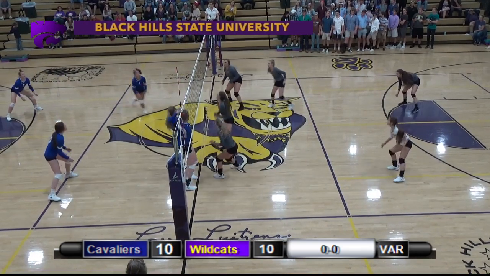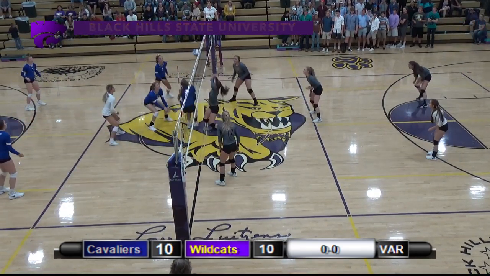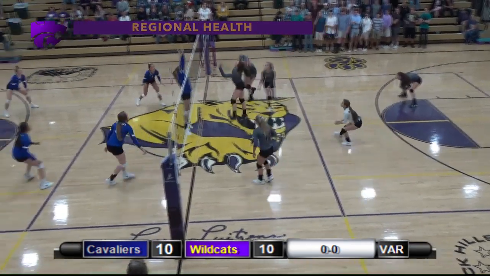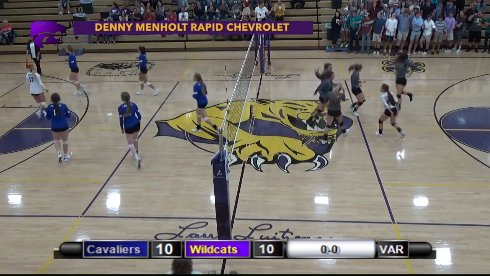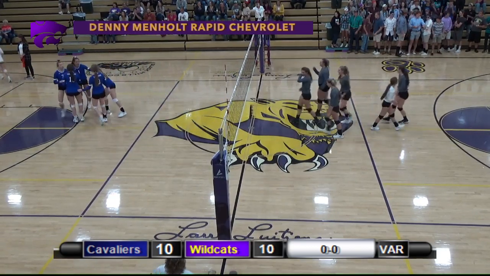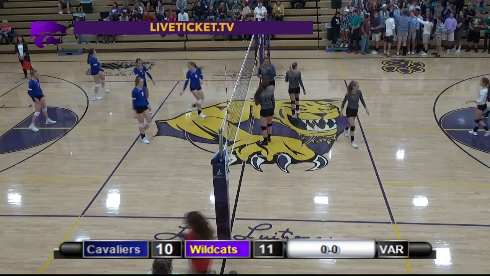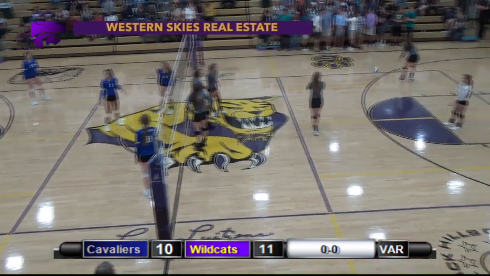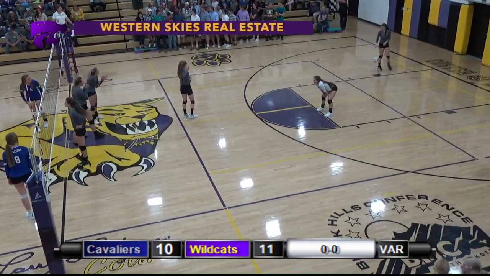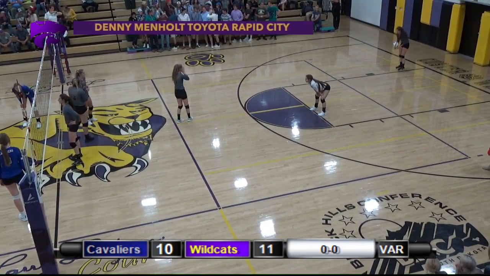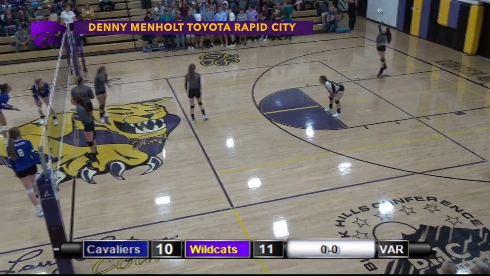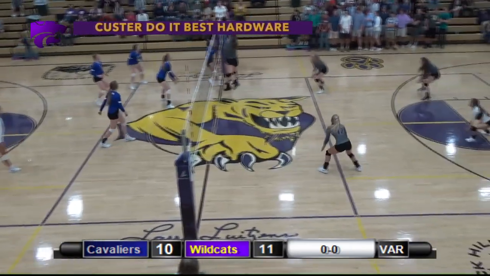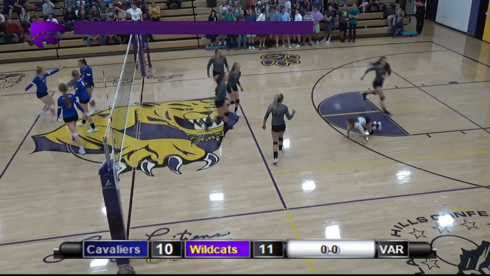Meyer sets. There's somebody in the net. They didn't call it. And Galke with the kill. That's her second kill. 11 serving 10. Benson with another kill.